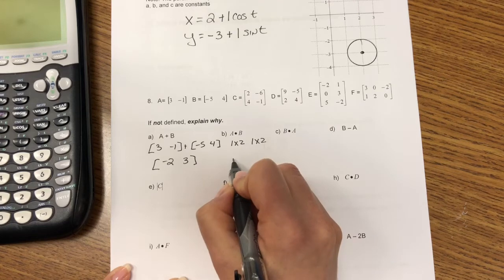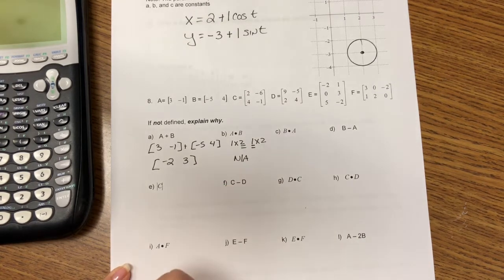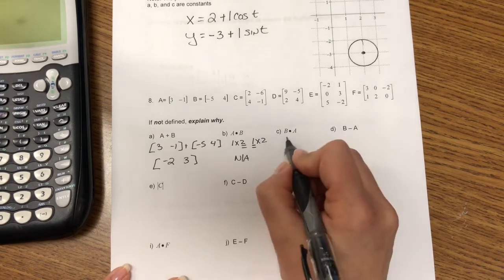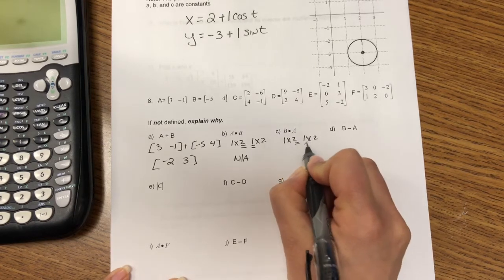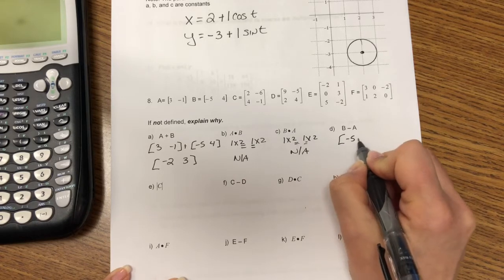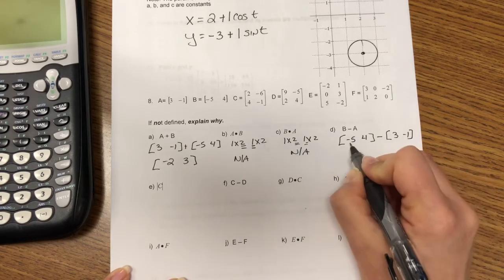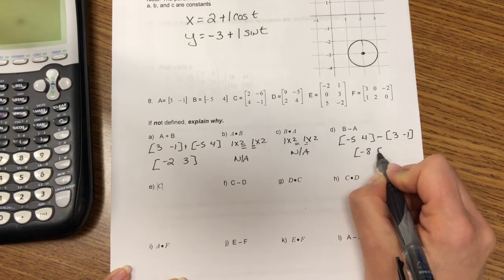So that is not defined because the inner dimensions do not match, so we cannot multiply the matrices. The same thing is going to happen again for B times A. I can subtract them. So -5 minus 3, 4 minus -1.